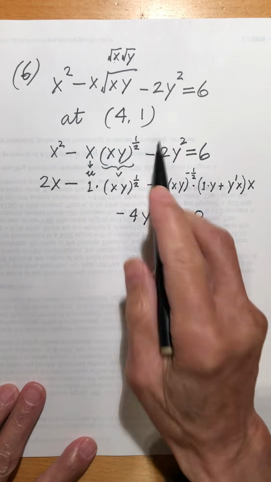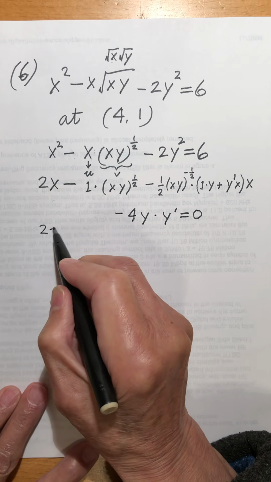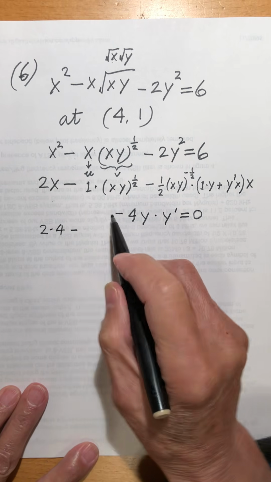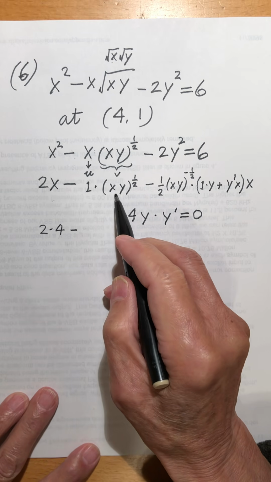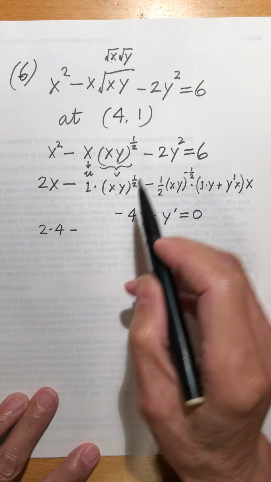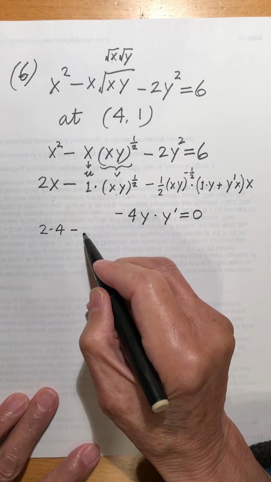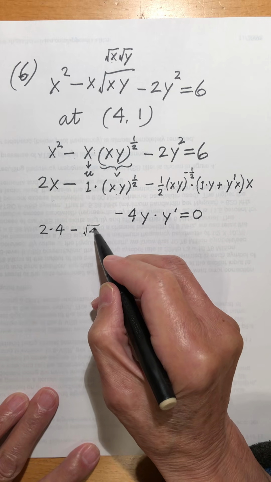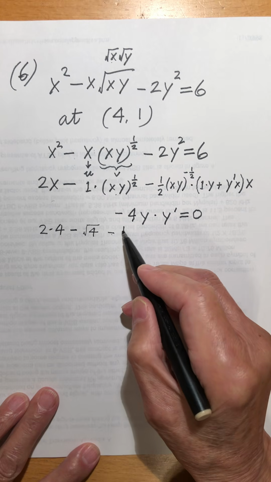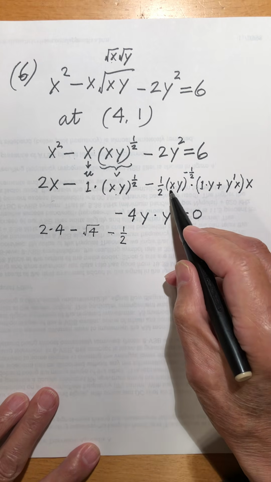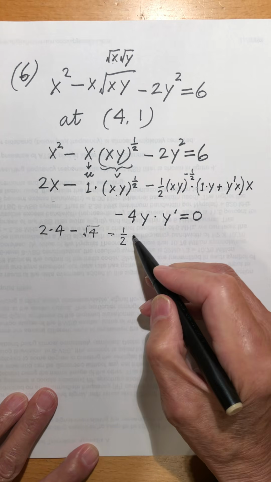Now I put in 4 and 1. X is 4, y is 1. x times y, 4 times 1 is 4. The square root of 4, so minus 1/2. x times y is 4. The square root of 4 is in the denominator.